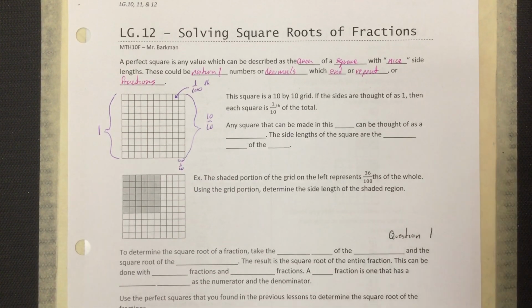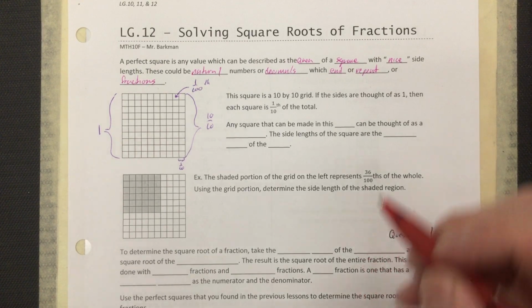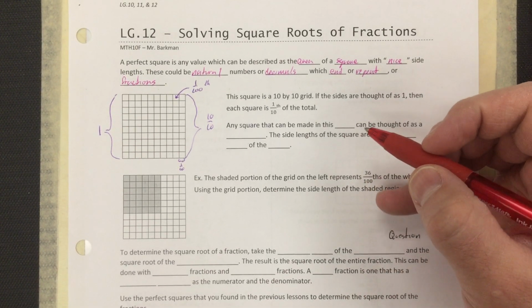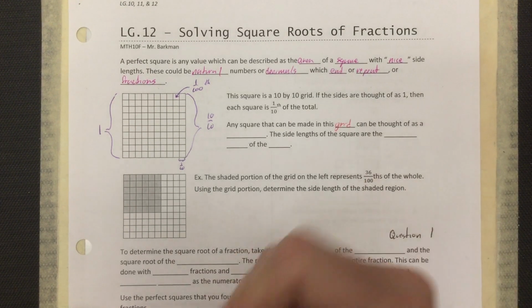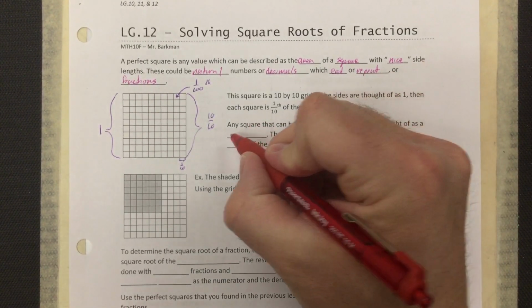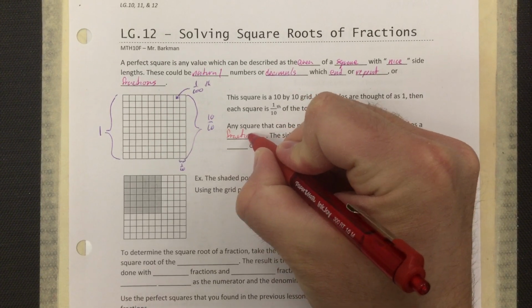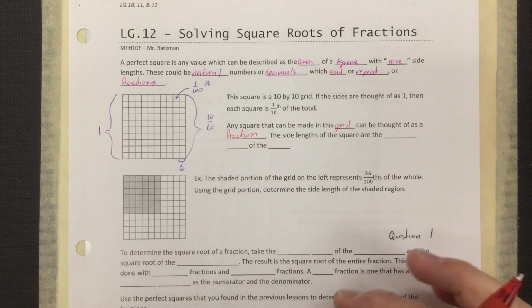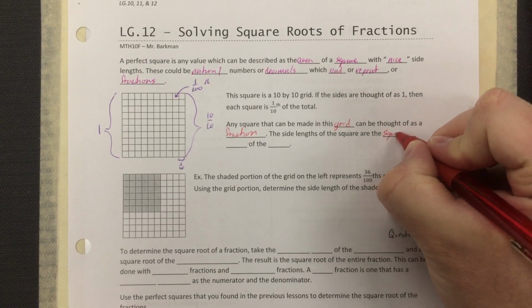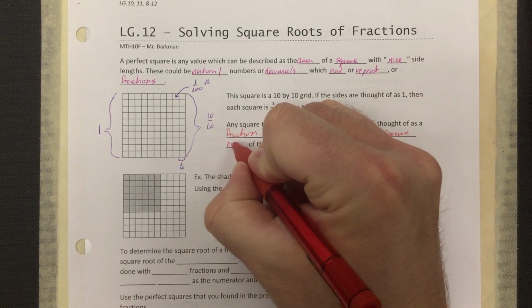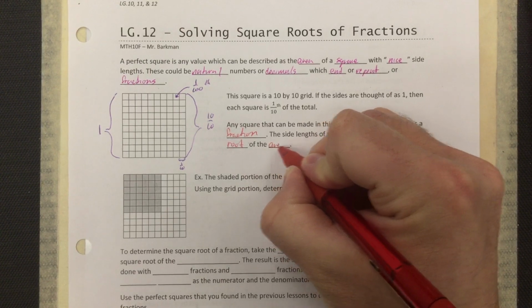Now, any square which can be made in this grid can be thought of as a fraction. The side lengths of the square are the square root of the area.